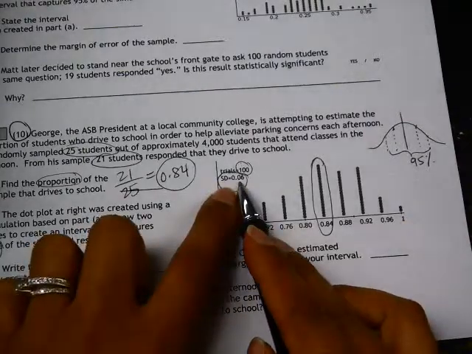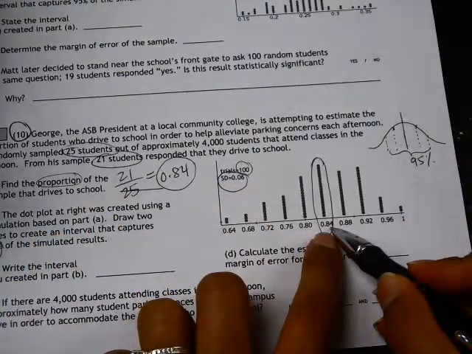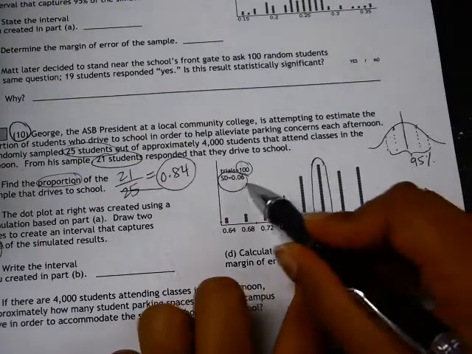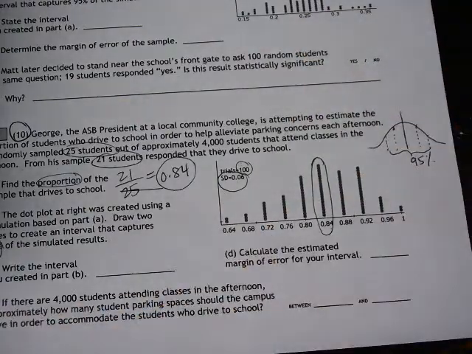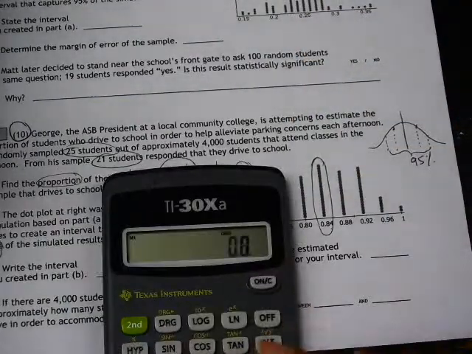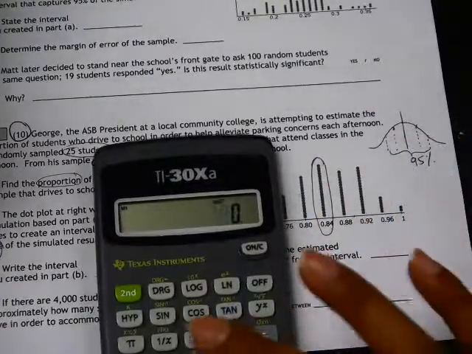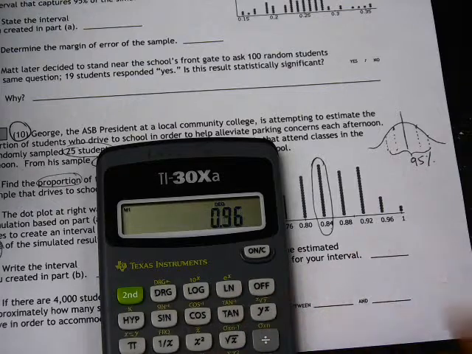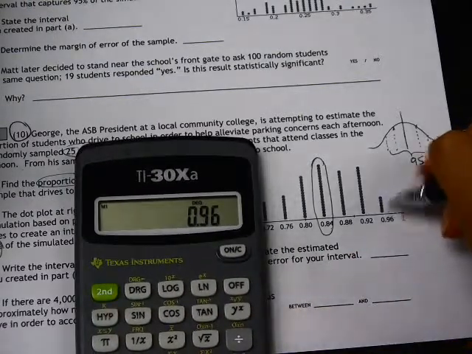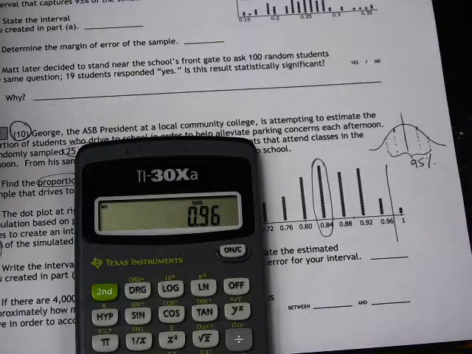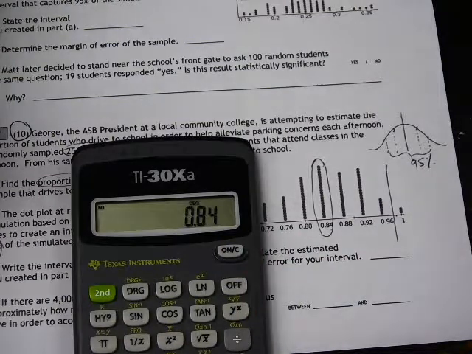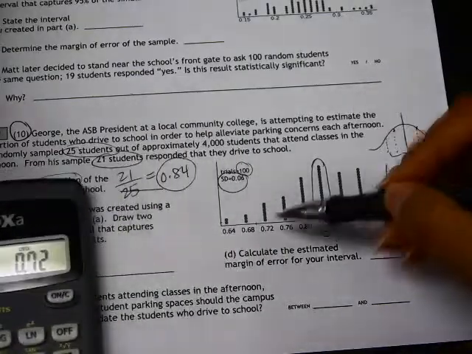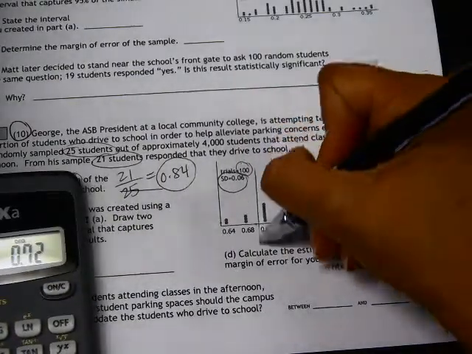So since we're given the standard deviation, we're going to count from 0.84. We're going to count 2 of these standard deviations to the right and 2 standard deviations to the left to draw our boundary lines. So we have 0.84. We want to add 0.06 twice. And that gets us to 0.96. So we want to stop here and draw our boundary line. So that's 2 standard deviations above, but we need to also go 2 standard deviations below. So we're going to subtract 0.06 twice, and that gets us to 0.72. So this is our left boundary.